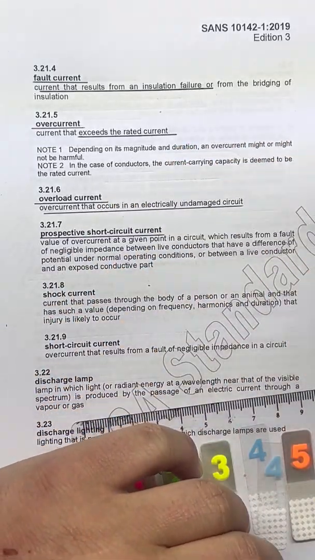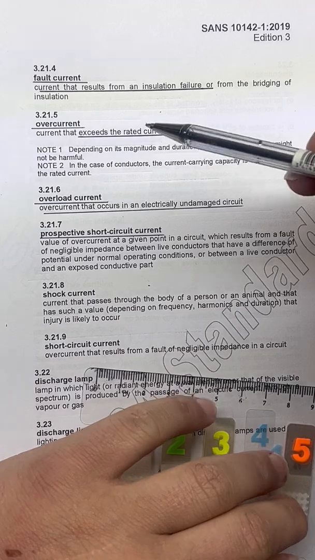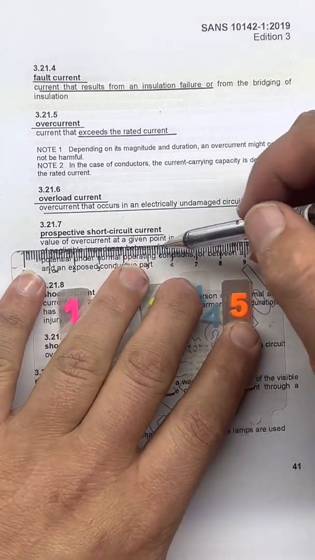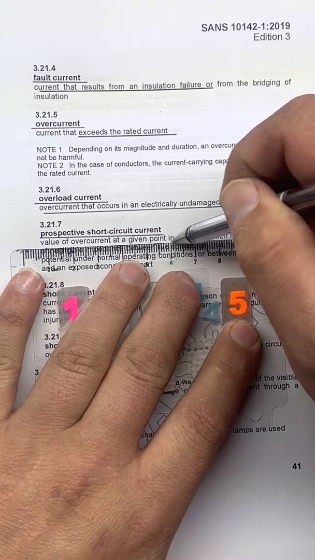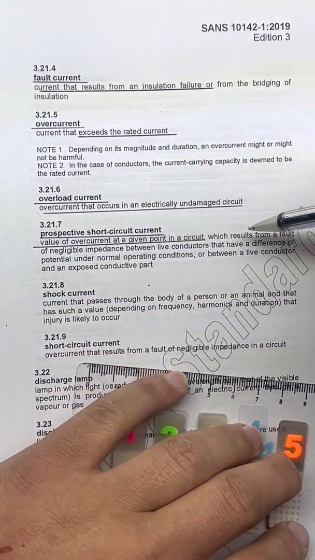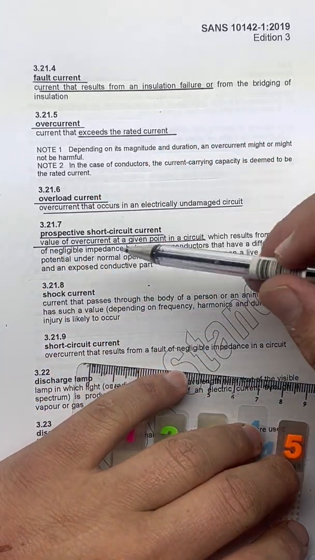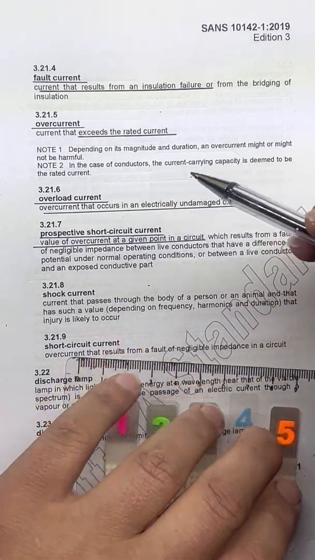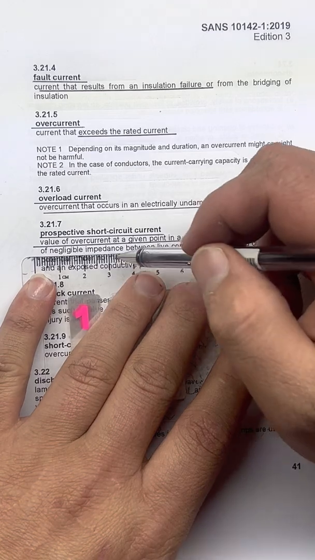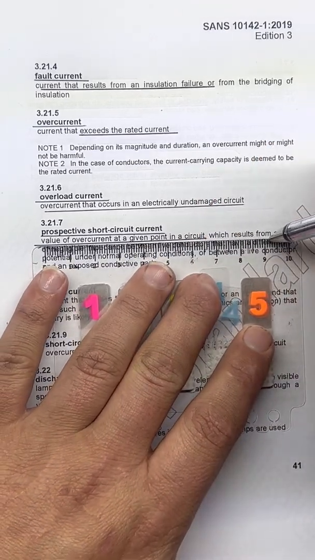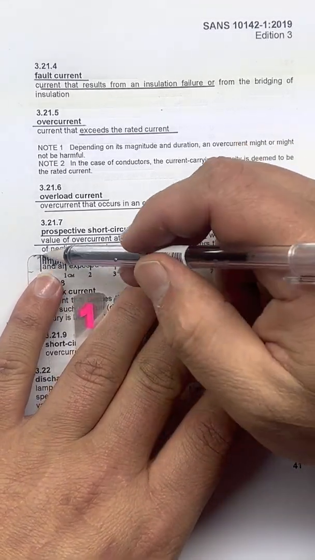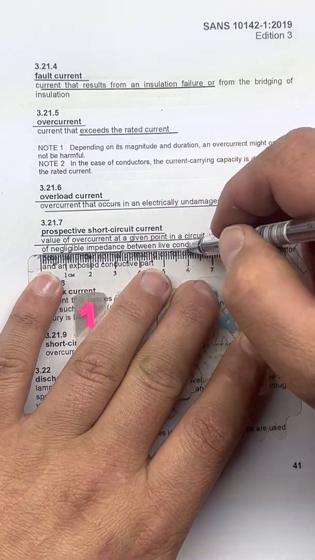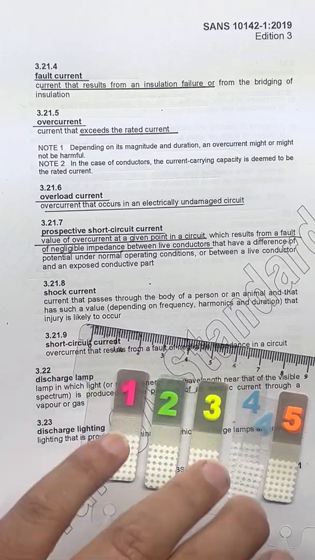Prospective short circuit current, value of overcurrent at a given point in the circuit, which results from a fault or negligible impedance between live conductors. So that is from a fault or negligible impedance between live conductors.